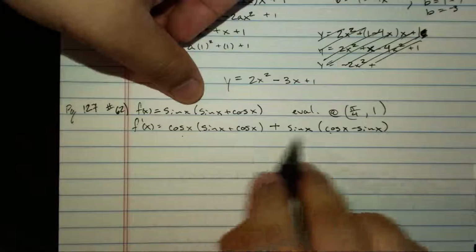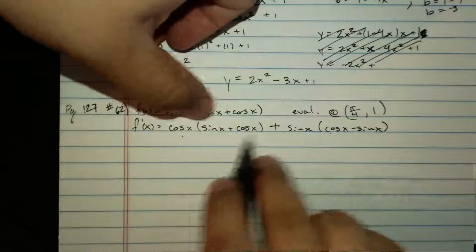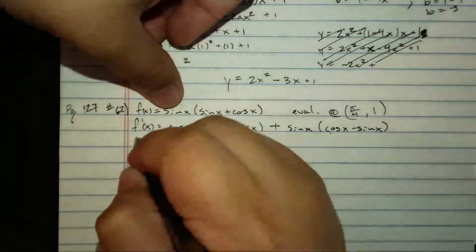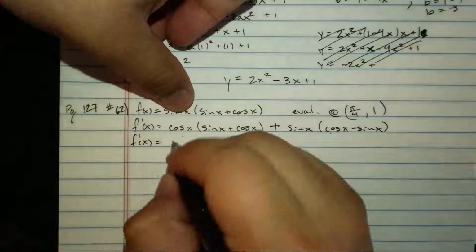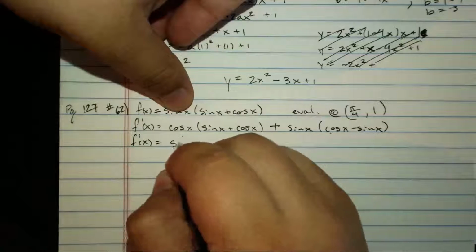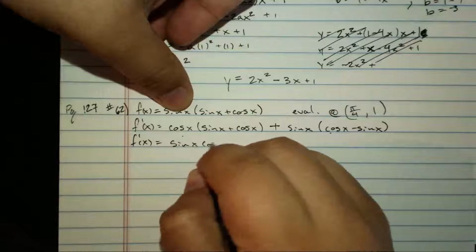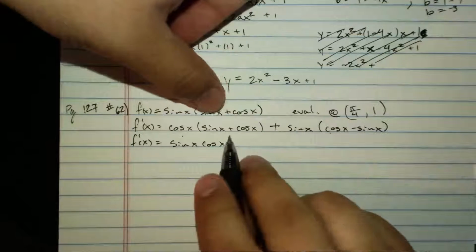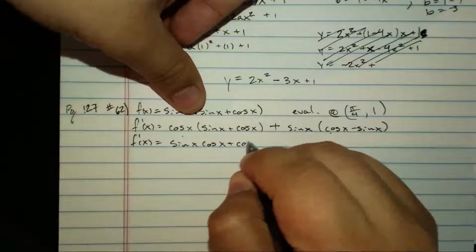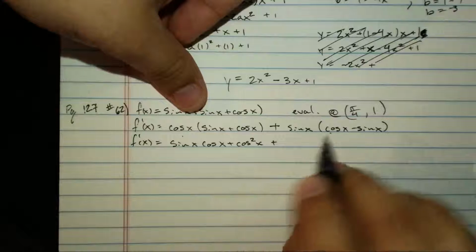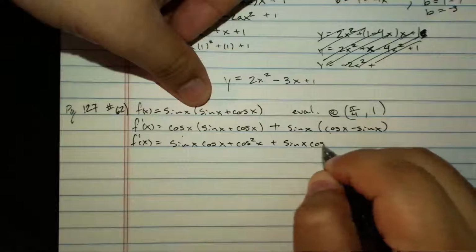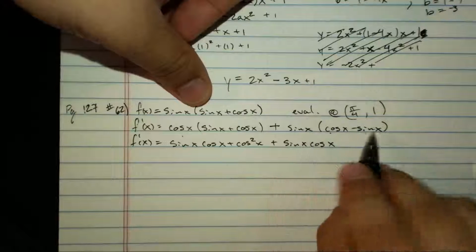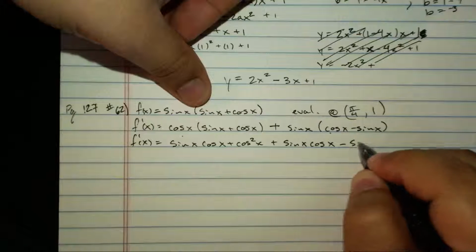So let's go ahead and distribute these because it might actually make things look nicer. So this is cosine times sine, so I'll call that sine x cosine x. This is cosine squared plus sine cosine minus sine squared.